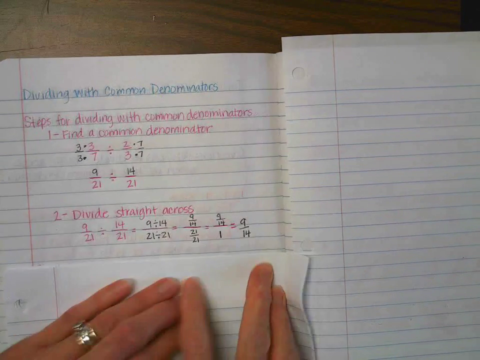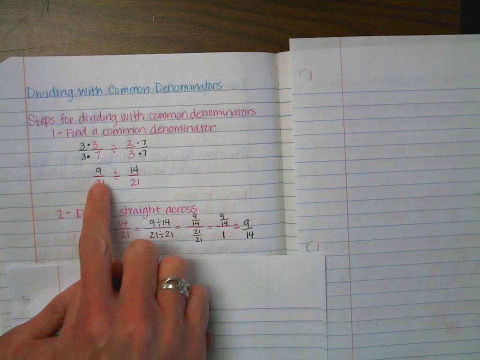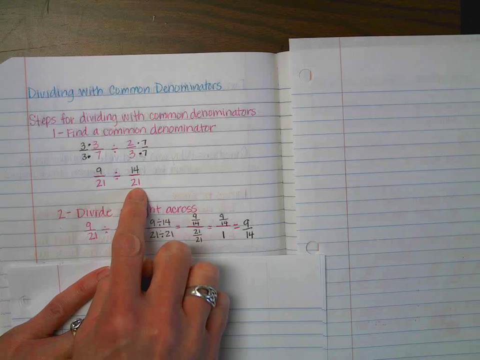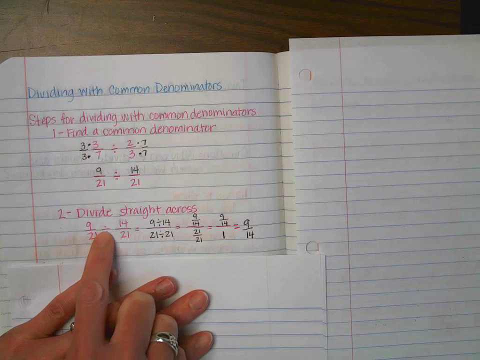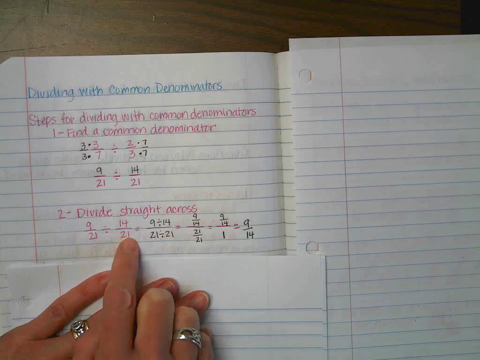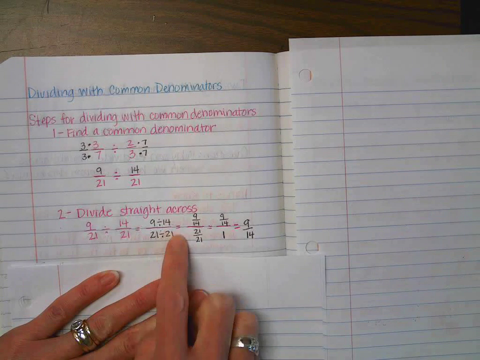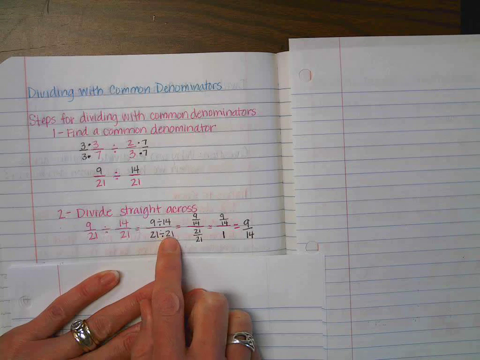Step 2 is divide straight across. Okay, so here we go. We're dividing straight across. We now have common denominators. 9/21 divided by 14/21. Straight across. 21 divided by 21. 9 divided by 14. Keep going.